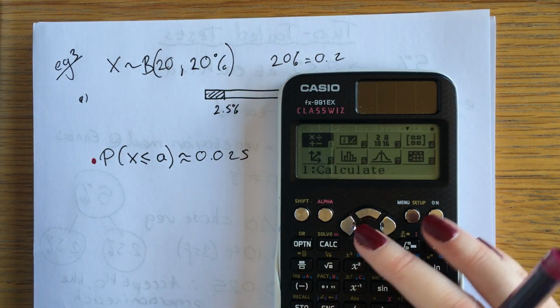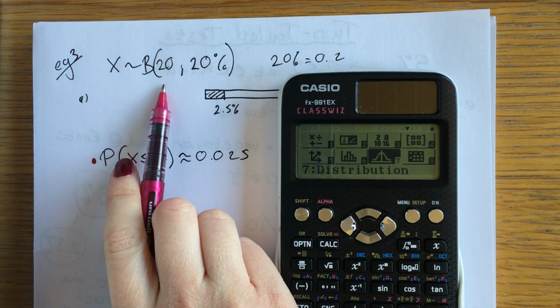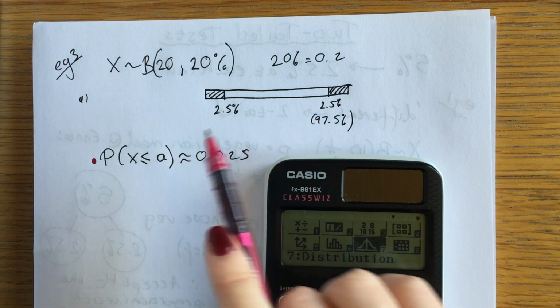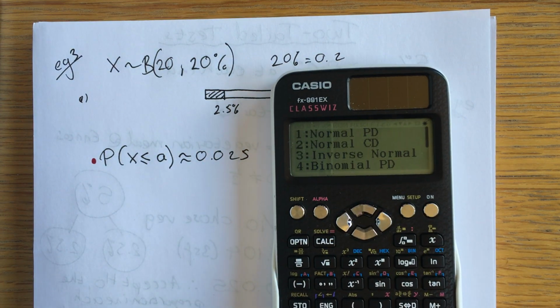So this time when I go and do my distribution, I'm just going to put in my numbers 0 to 20 so that I can deal with both ends without having to type anything extra onto my calculator. So distribution, binomial CD, list, and I'm going to put in every single value between 0 and 20, because it doesn't take me very long.